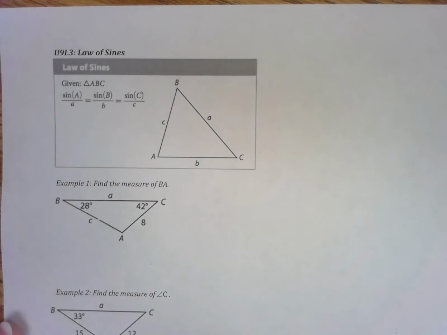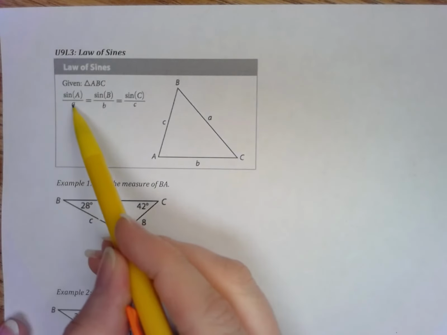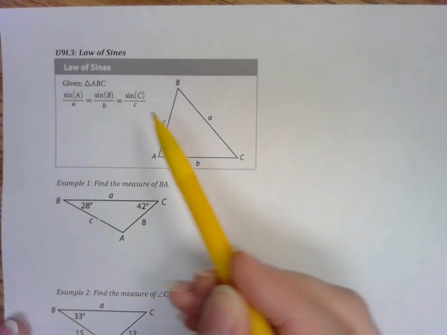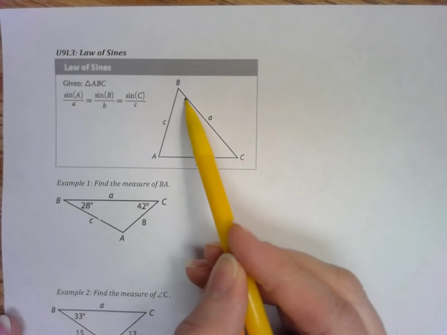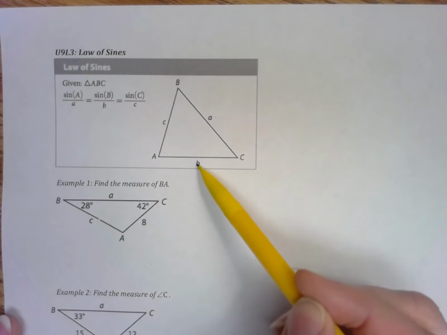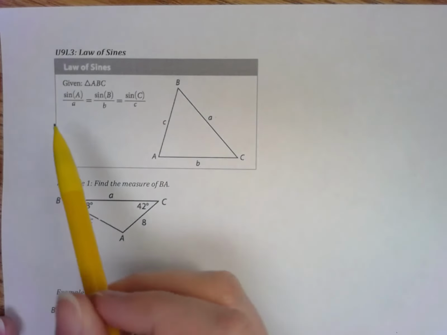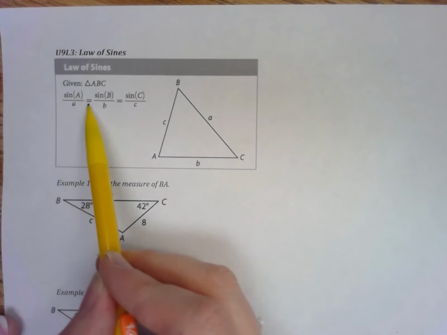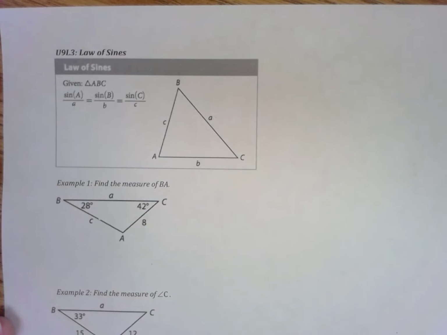So the law of sines says if you take sine of an angle, so angle A here, and divide it by its opposite side, little a, it is proportional to the sine of angle B, a different angle of the triangle, and its opposite side, little b, which would also be proportional to the third angle and third side. So sine of an angle divided by its opposite side is going to be equal to another angle divided by its side.